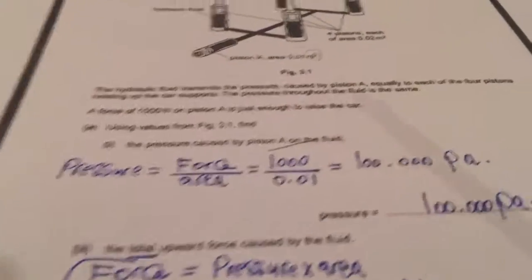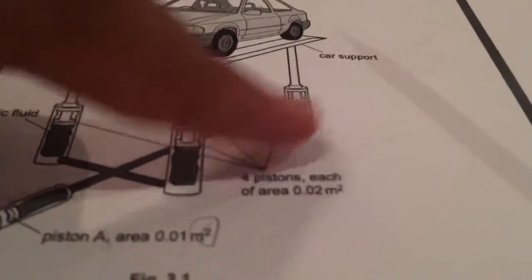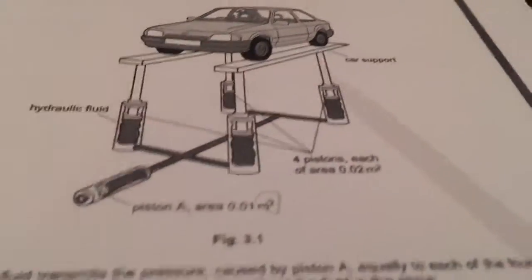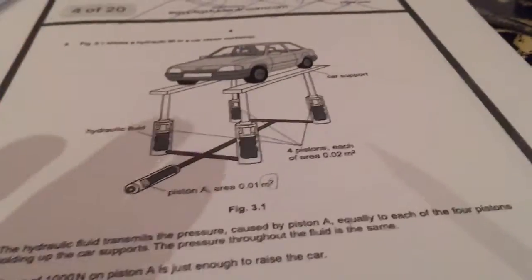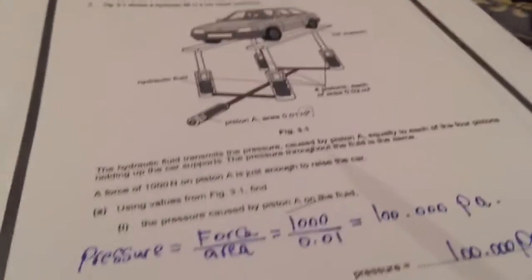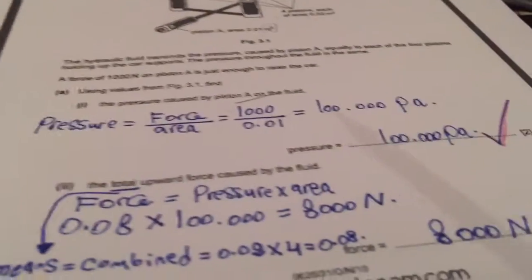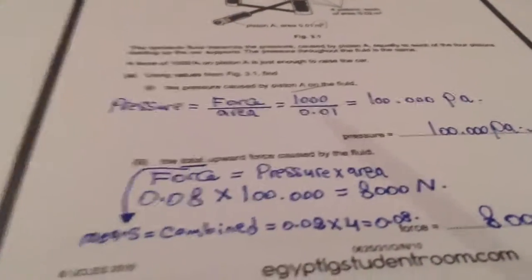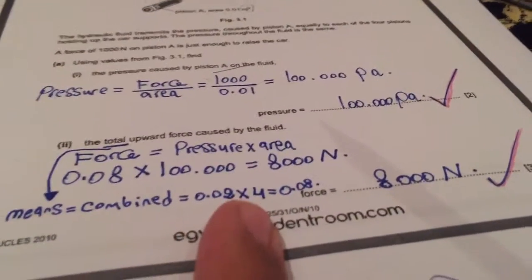They said upward force, so I used 0.08, because if you do 0.02 times 4, you might ask, why did you miss piston A? I just used the 4 pistons. Why? Because they said upward force, and piston A doesn't make an upward force. Only these. Sorry, this is 0.08 times 100,000, which is equal to 8,000 newtons. Total means combined, which is equal to 0.02 times 4, which is 0.08, and gives us 8,000 newtons.